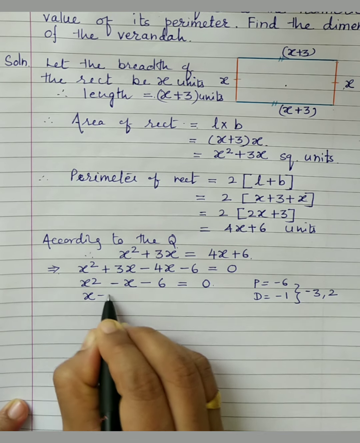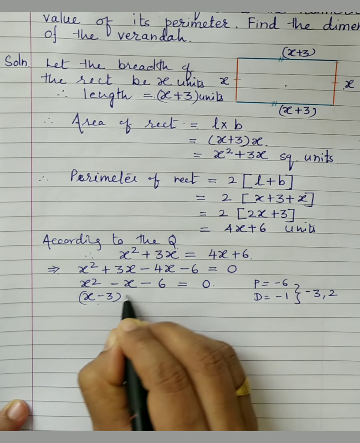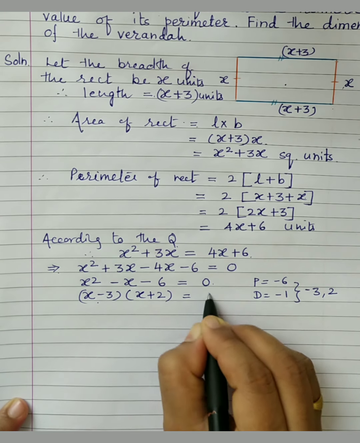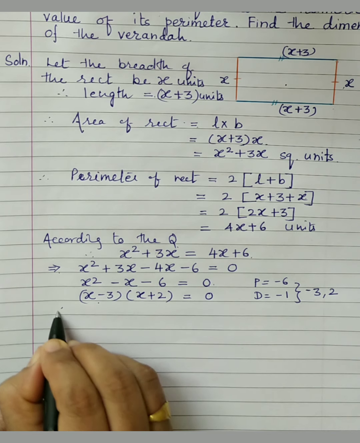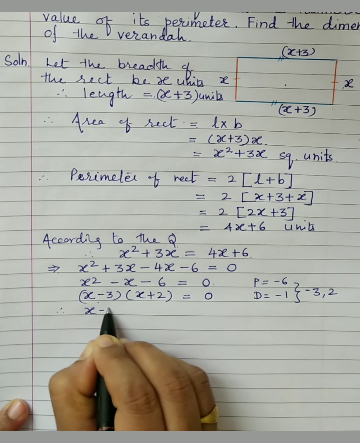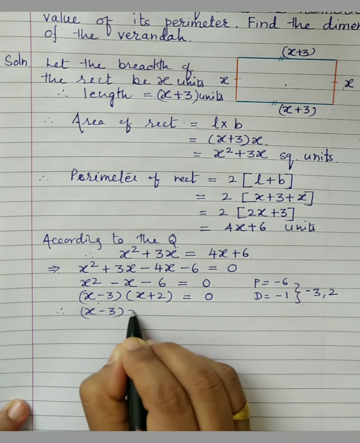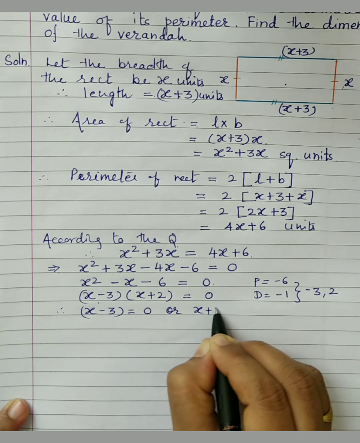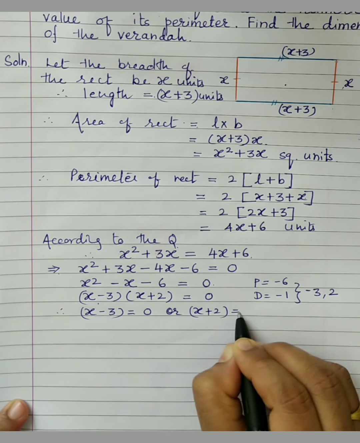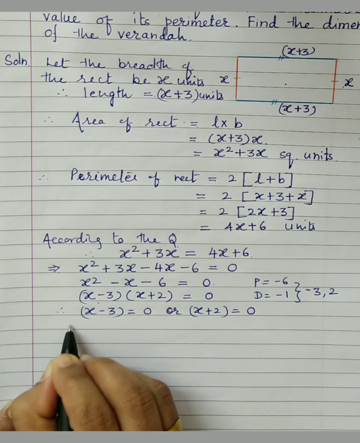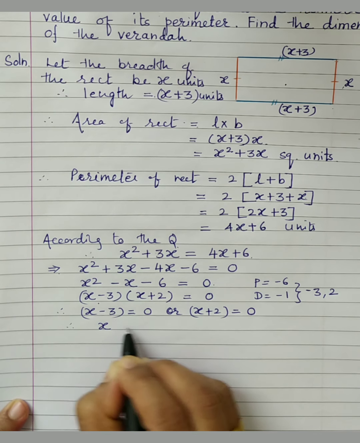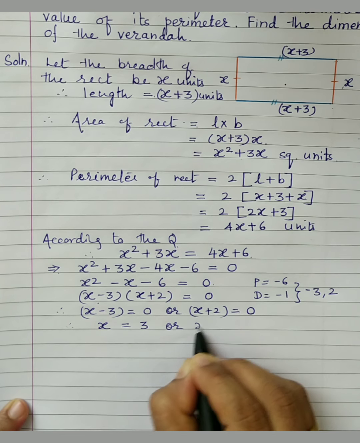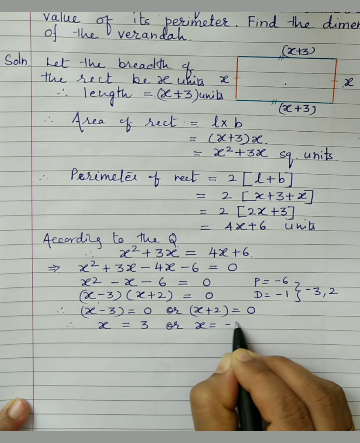Yes. x minus 3 bracket x plus 2 is equal to 0. This gives you x minus 3 is equal to 0 or x plus 2 is equal to 0. Therefore, x equals 3 or x equals minus 2.